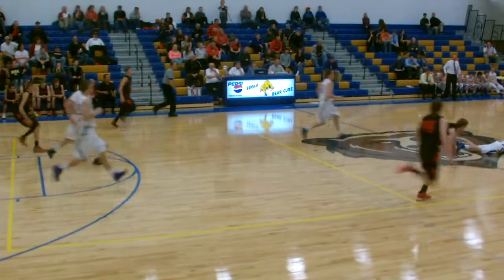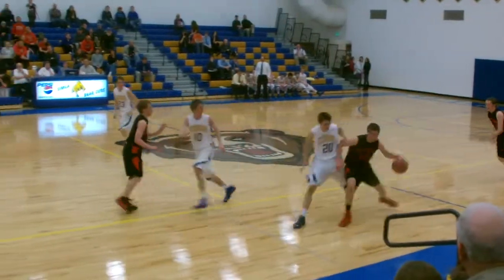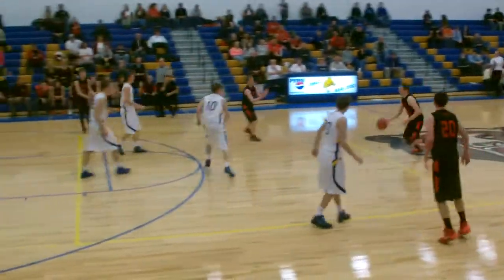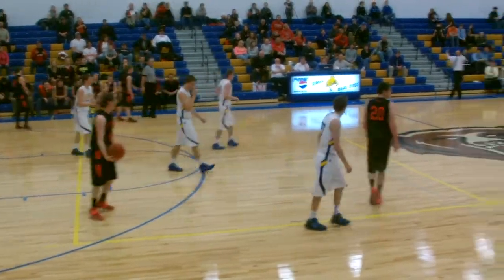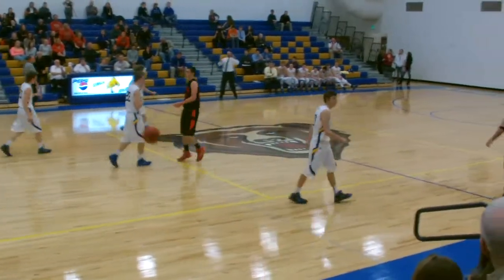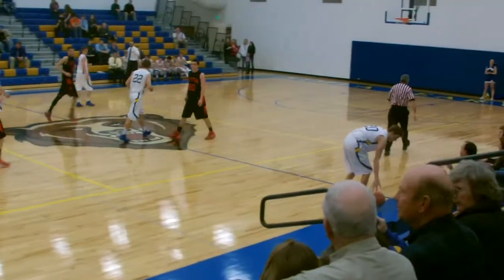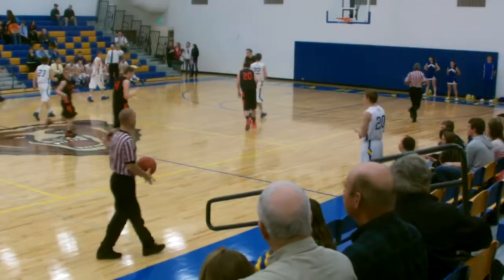Loose ball, scramble, and Peyton comes out of it. And they have a backcourt violation. Good get by David. He was right there on the division line.